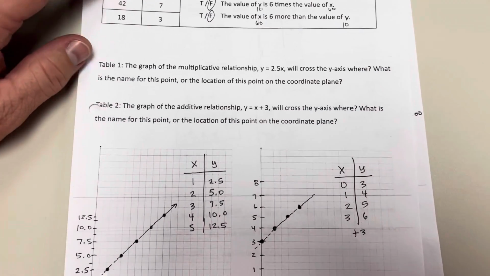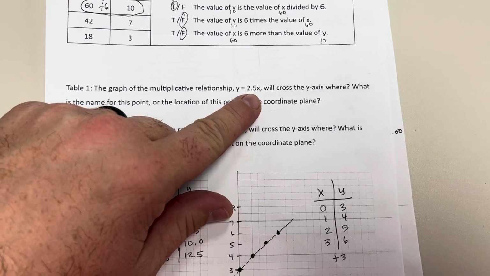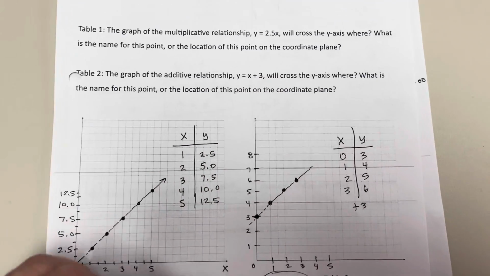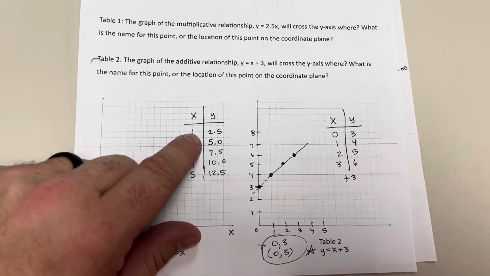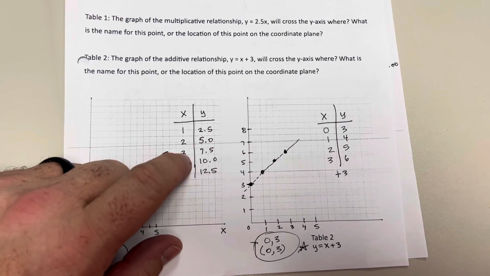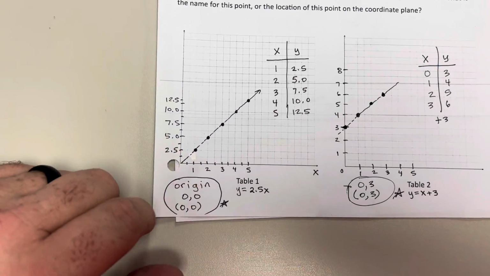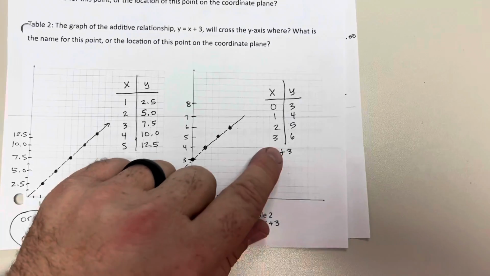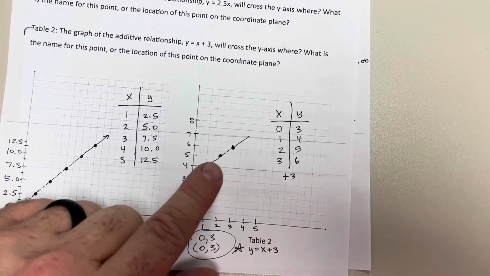The last section here is a couple of tables. Table 1 is showing a multiplication relationship of multiplying by 2.5. And table 2 is showing an addition relationship of adding 3. And so you can see here 1 times 2.5 is 2.5, 2 times 2.5 is 5, 3 times 2.5 is 7.5, and so on. And so we've labeled these graphs and plotted these points, both for the multiplication and also for the addition, adding 3 every time as we move to the other side, and plotted those points.